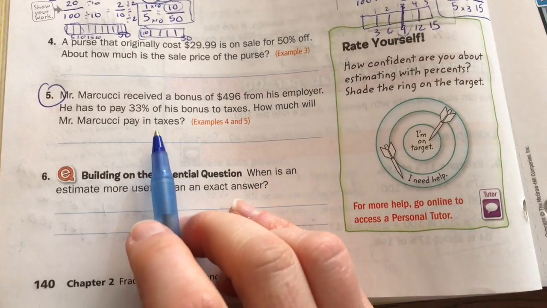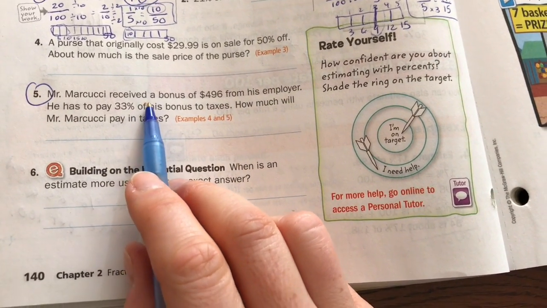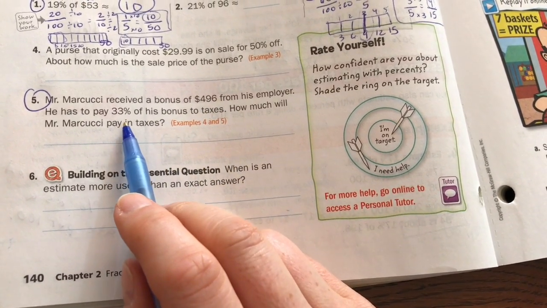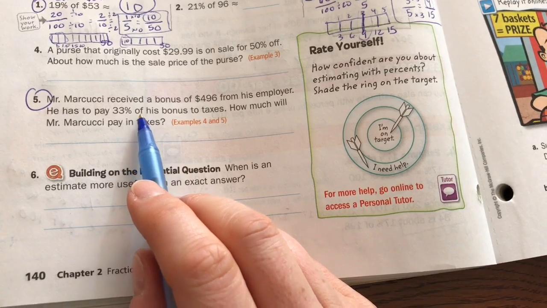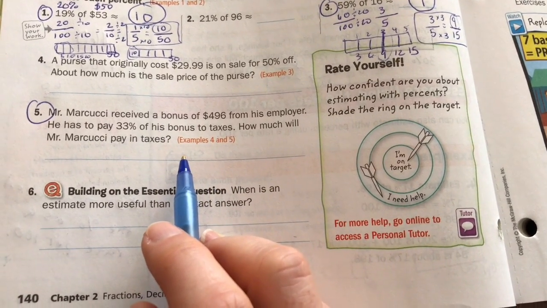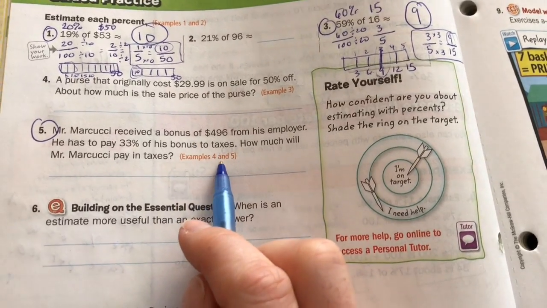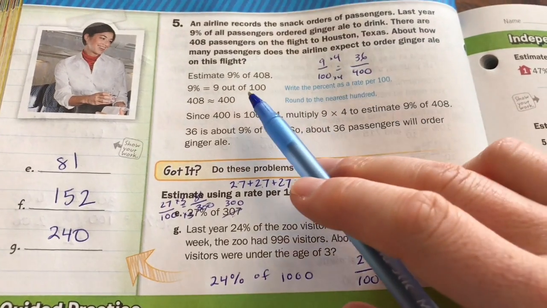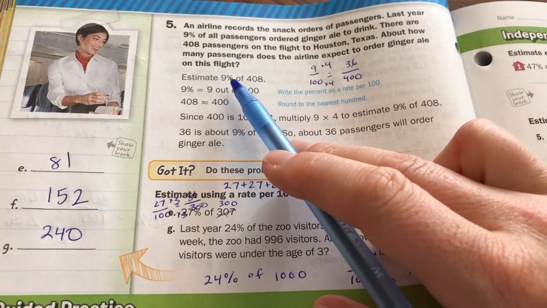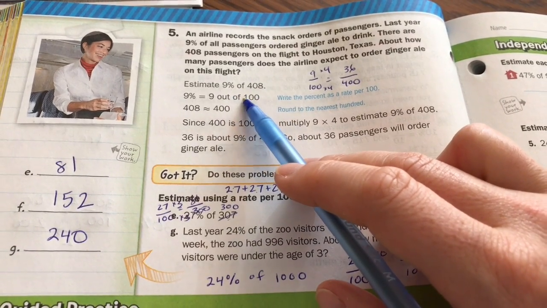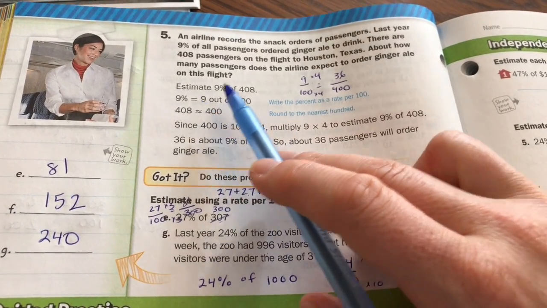Let's try number 5. Mr. Marcucci receives a bonus of $496 from his employer. He has to pay 33% of his bonus to taxes. So how much will he pay in taxes? Think about this one like examples 4 and 5. So think about this as how much, in this case it was 9 out of 100, 9%. Think of how much it is out of 100 with the percent.